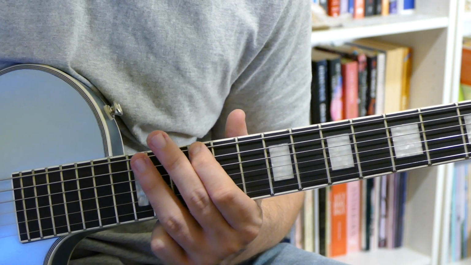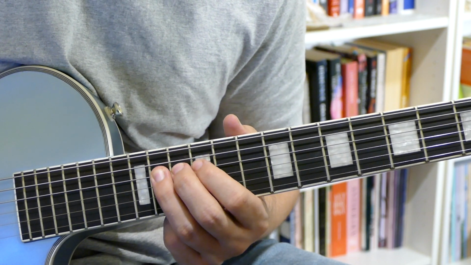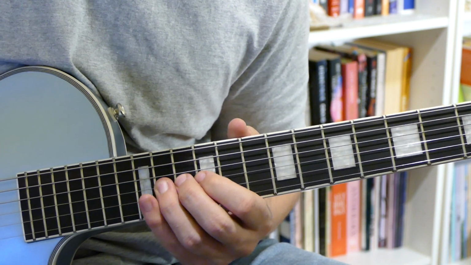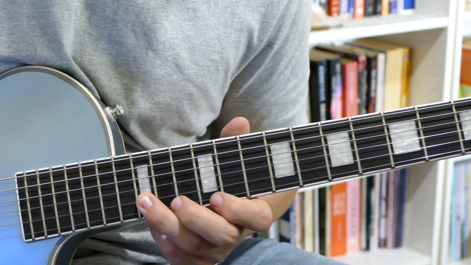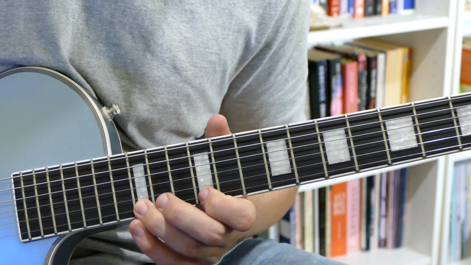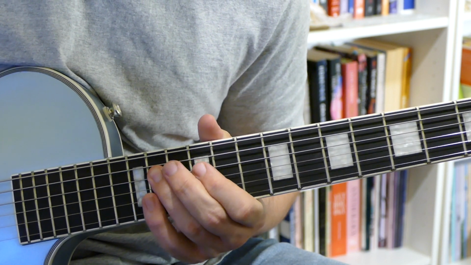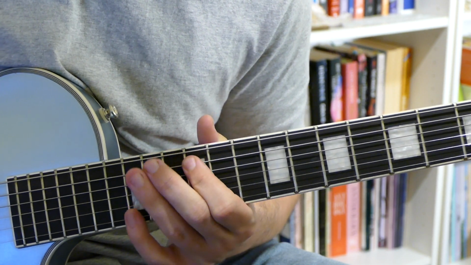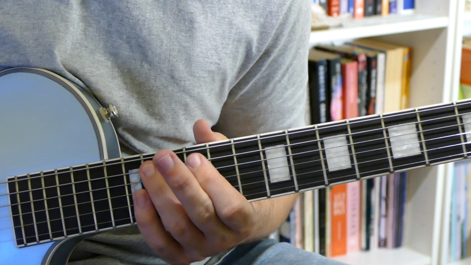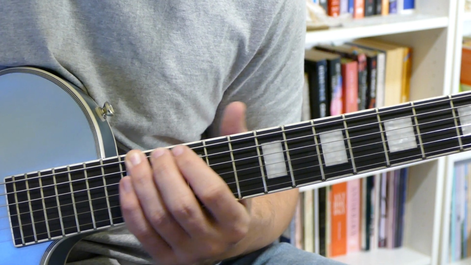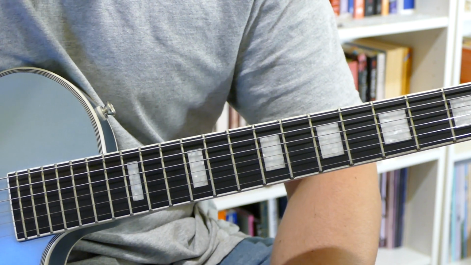12-14 on the A string. Followed by 12-14 on the D string, 12-14 on the G string, 12-15 on the B string, 12-15 on the high E. Awesome, so that's the scale position that we're going to be dealing with here.